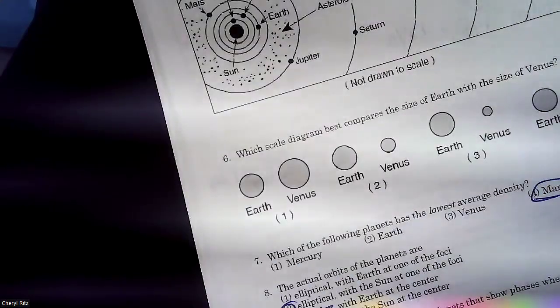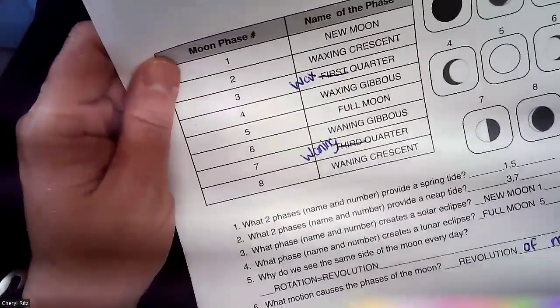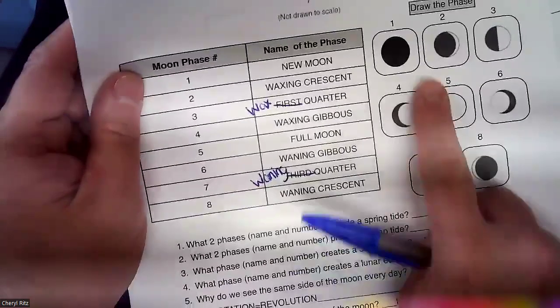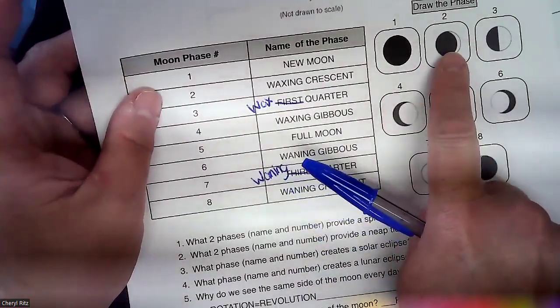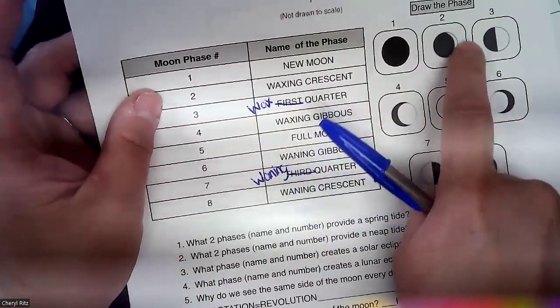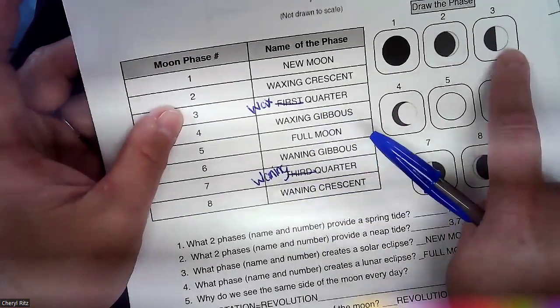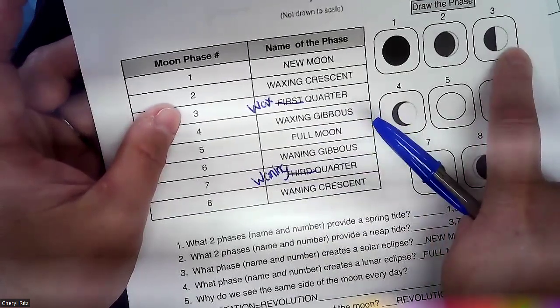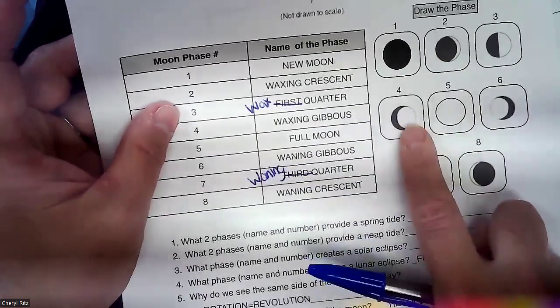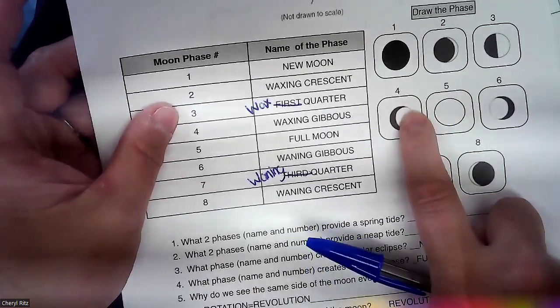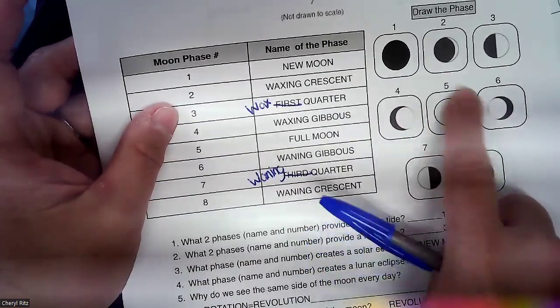Moon phases. We have not talked about this for the test. This will be on there tomorrow. So number 1 should have been a new moon, all dark. 2 should have been a waxing crescent, just a little bit of light on the right. Waxing quarter is a half and half with the light on the right. Waxing gibbous, mostly light with the light on the right. Full moon, all light.